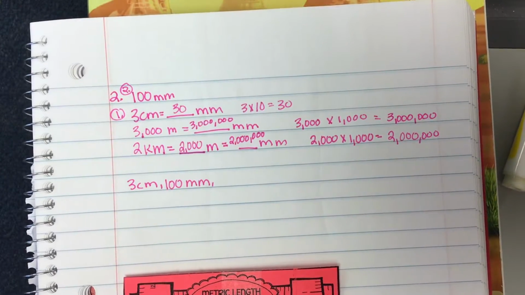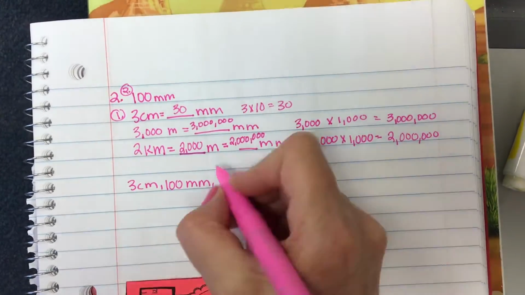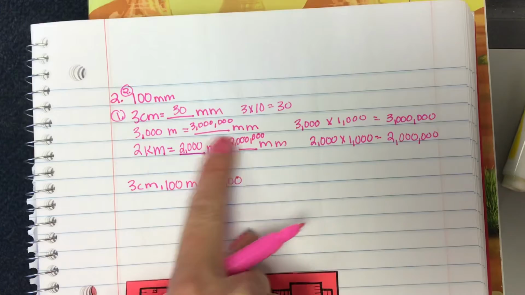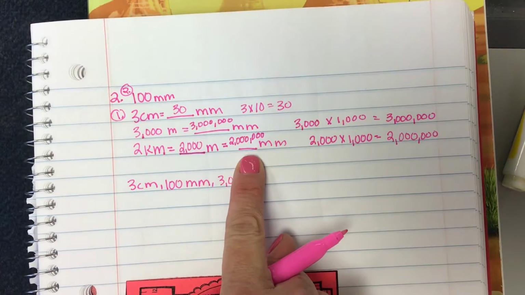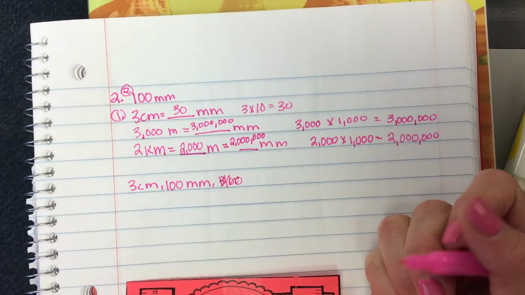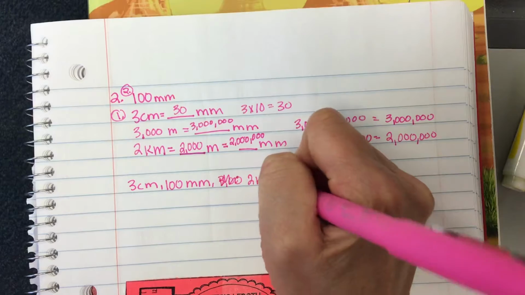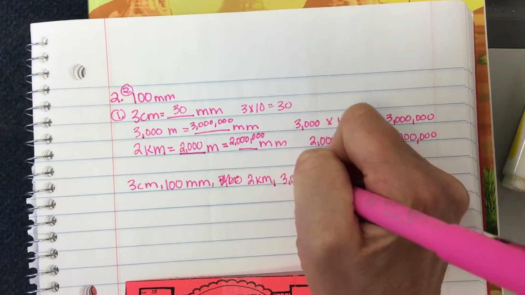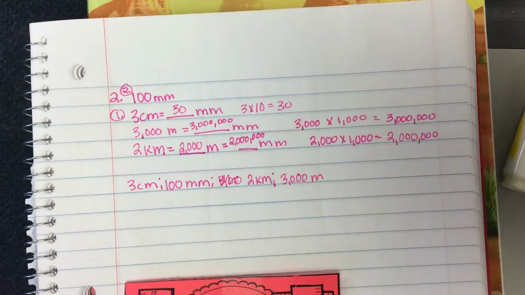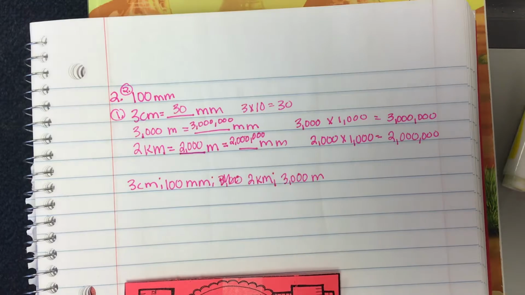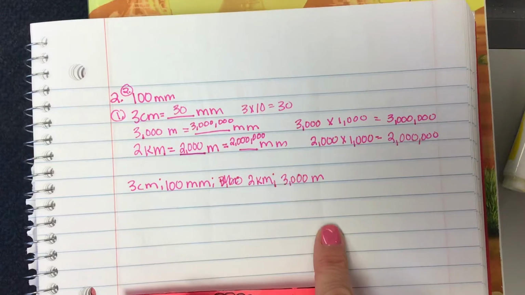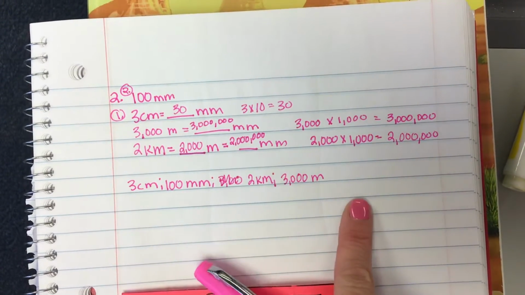What's next? The 2 kilometers or the 3,000 meters? Dalton? 3,000 meters. No, 3,000 meters is 3 million millimeters. 2 kilometers is only 2 million millimeters. So which is next? Go ahead, Dalton. 2 kilometers, and then it's 3,000 meters. Okay, and really we should separate these with semicolons, not with commas. So it's 3 centimeters, 100 millimeters, 2 kilometers, and 3,000 meters. That's in order from least to greatest.